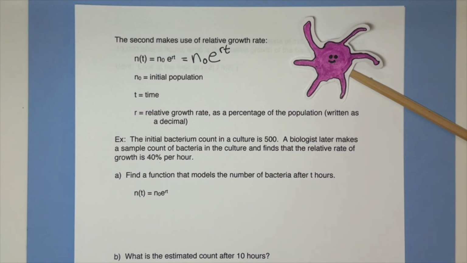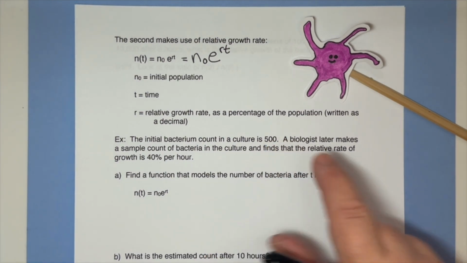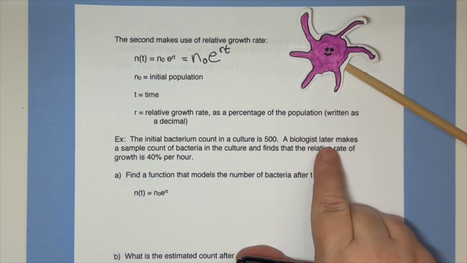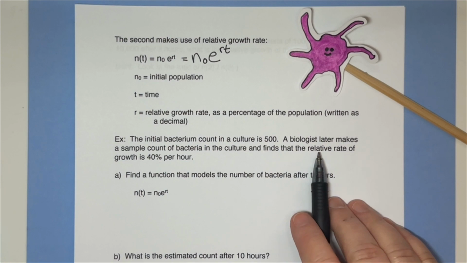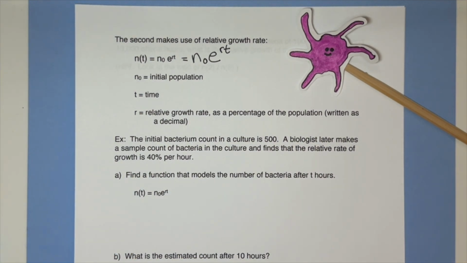Woohoo! So, the initial bacterium count in a culture is 500. Now we're in the big leagues. Barry's brought 499 of his friends. A biologist later makes a sample count of bacteria in the culture and finds that the relative rate of growth is 40% per hour.